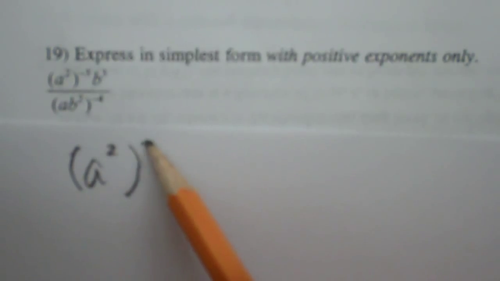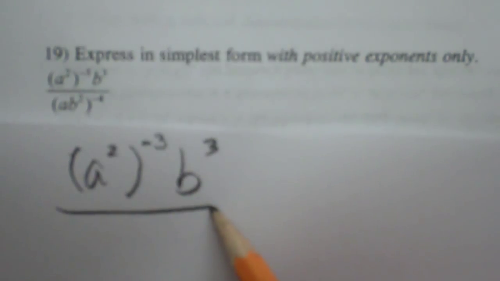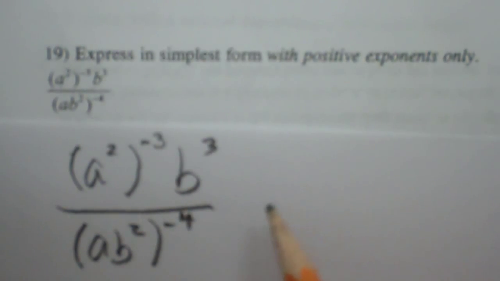And this problem says we have a squared raised to the negative 3 times b raised to the 3 all over a b squared, and then that is all raised to the negative 4. We're going to write it out here so you can read it more easily, and we'll simplify this together. So we have a squared raised to the negative 3 times b to the 3, and that is all over a b squared, and then that is raised to the negative 4.